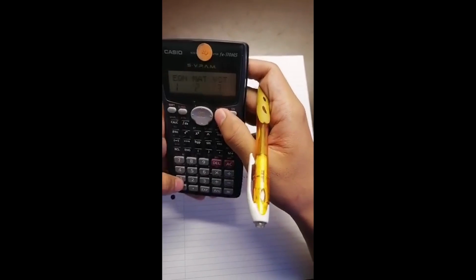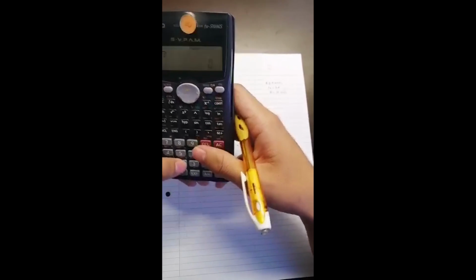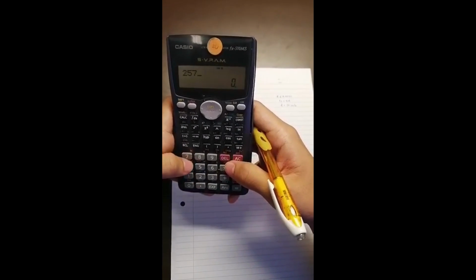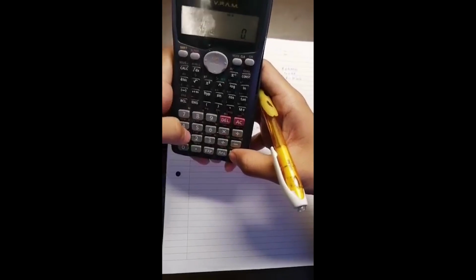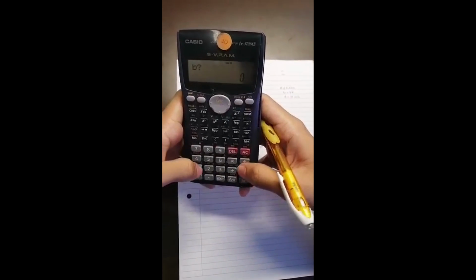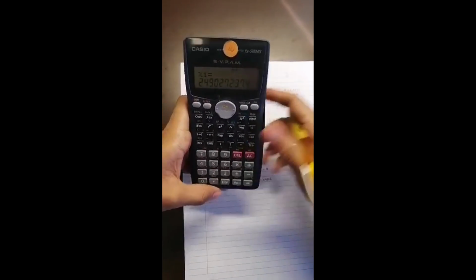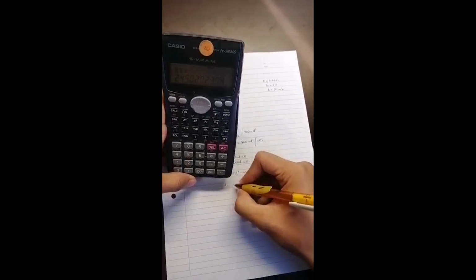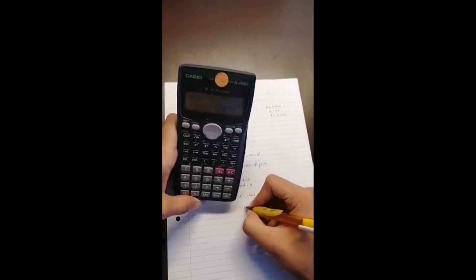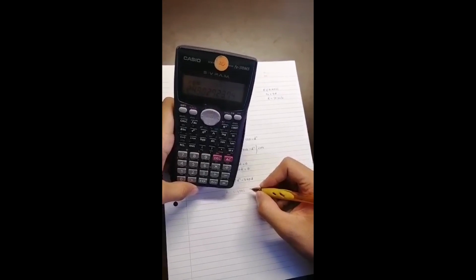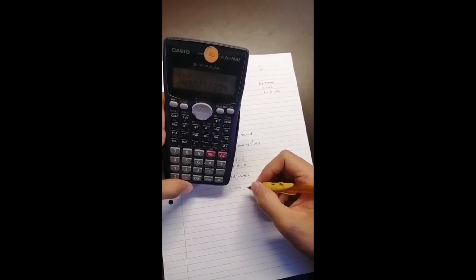Now, if we use the calculator to get the initial guess for the bisection method, the root we get is D1 equal to 2.4902, which will be explained later in the bisection method. That's all from me.